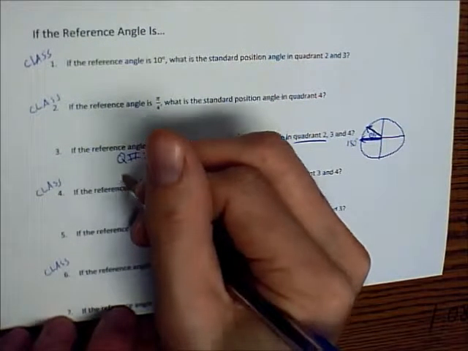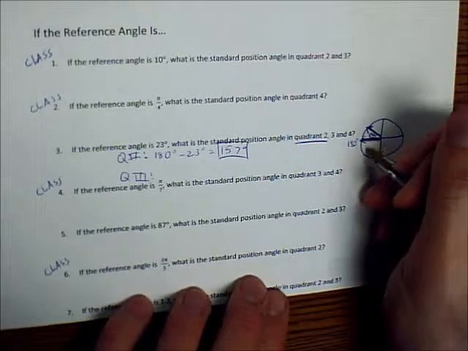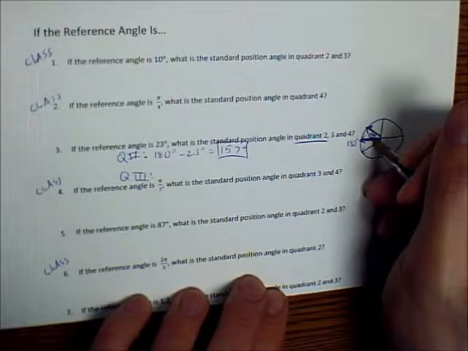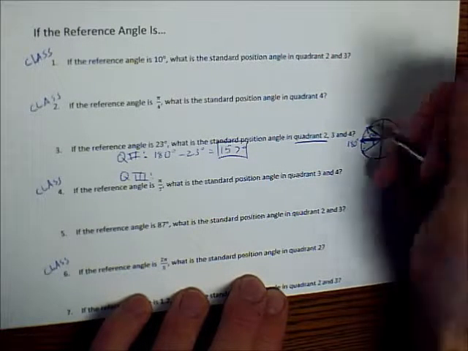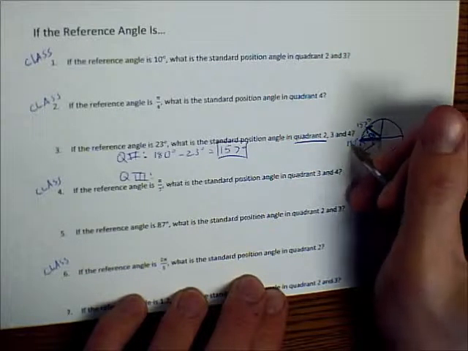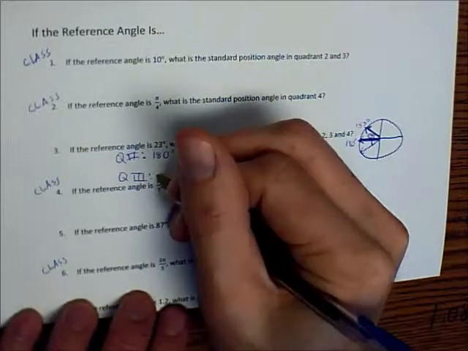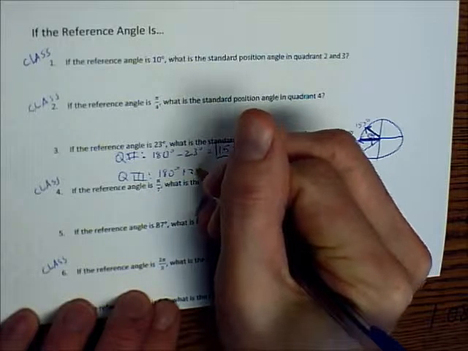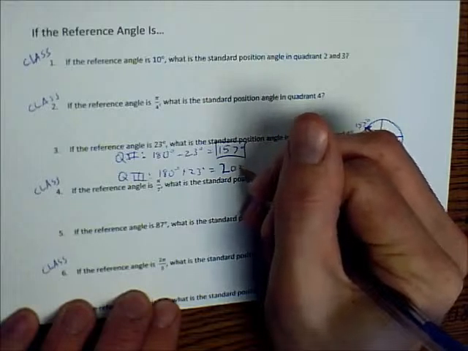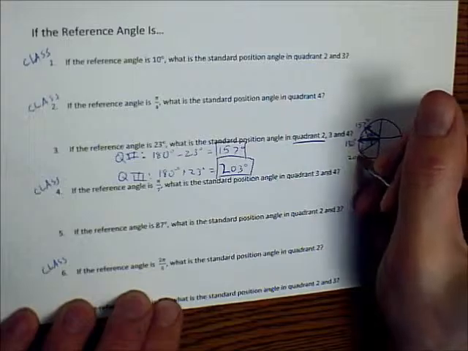Now for quadrant 3. So quadrant 3 is down here. My 23 degree angle is going to be measured from the x-axis to the angle that I want. This was 157. So what's an angle in quadrant 3 that has a reference angle of 23 degrees? It's 23 degrees past 180. That means I'm going to add 23. So 203 degrees. That's this angle.